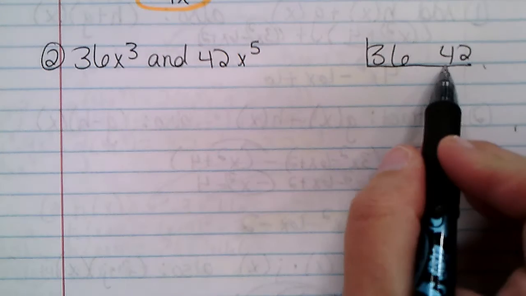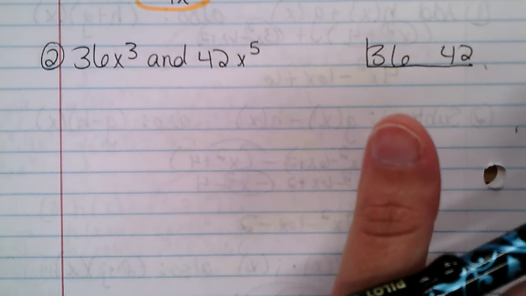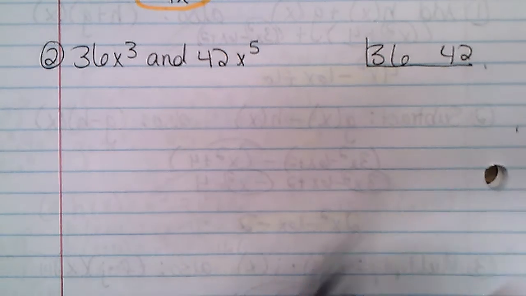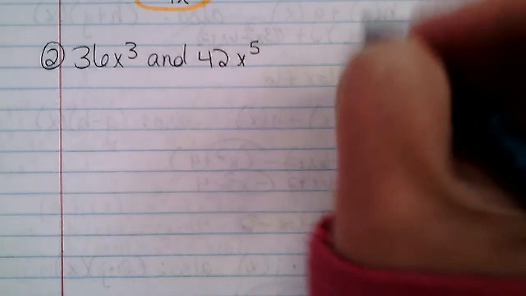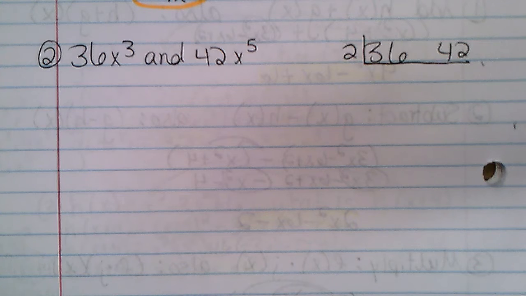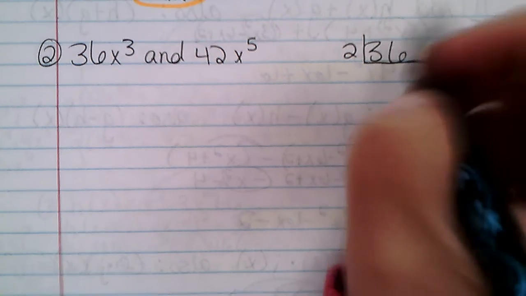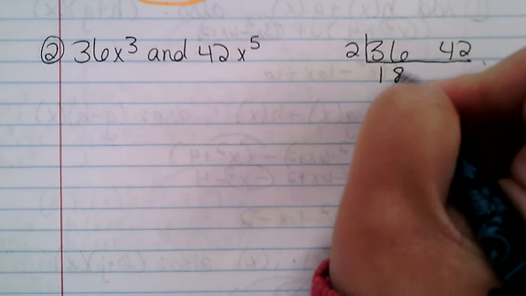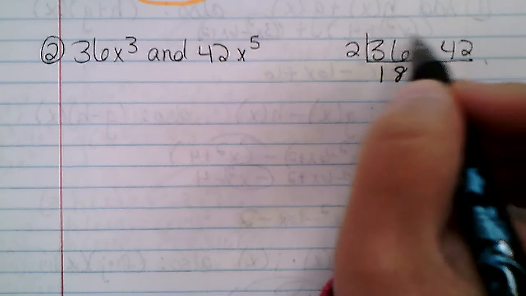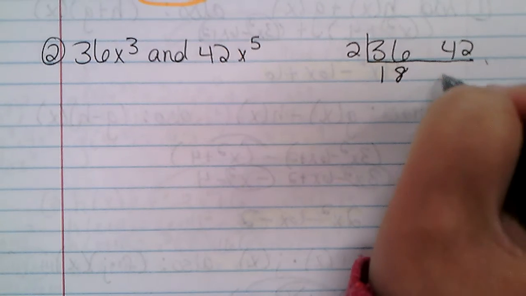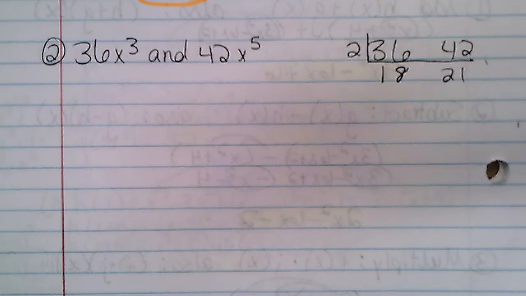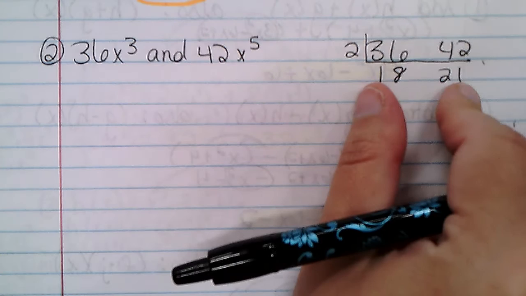These are both even numbers, so if you're struggling to think of a number right now, we could always start with 2. The good thing about that is it does make your numbers a little bit smaller, which is always nice. 36 divided by 2 is 18. 42 divided by 2 is 21.